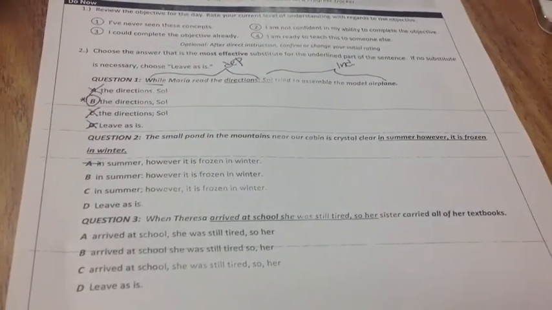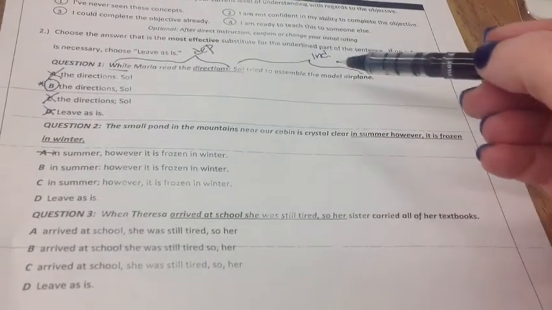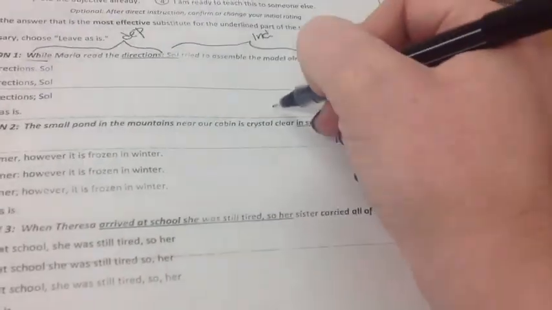Let's look at our options. A says in summer, however, it is frozen in winter. Okay. So that sounds a little bit better because I know I need to slow down after summer because that is its own independent clause. The small pond in the mountains near our cabin is crystal clear in summer. Okay, so right here is an independent clause. So I know I need something there.